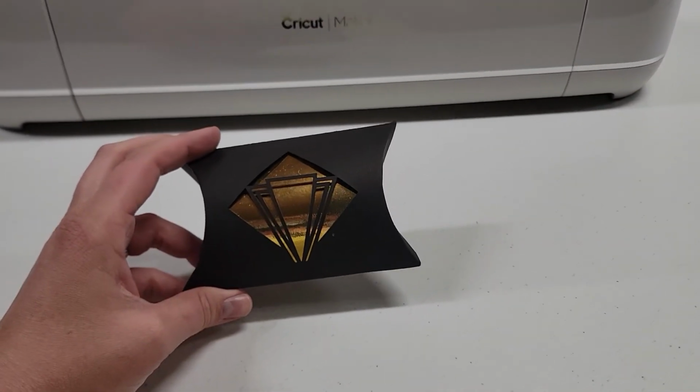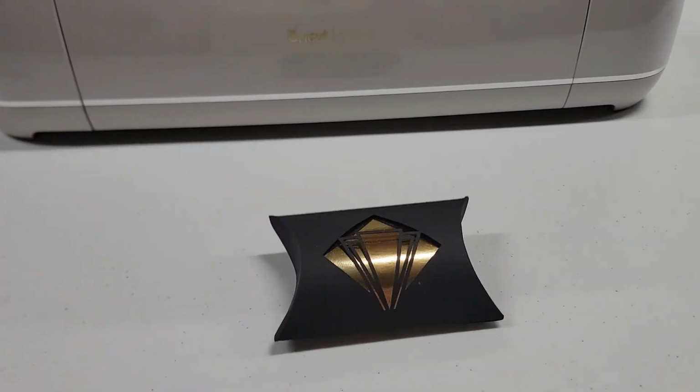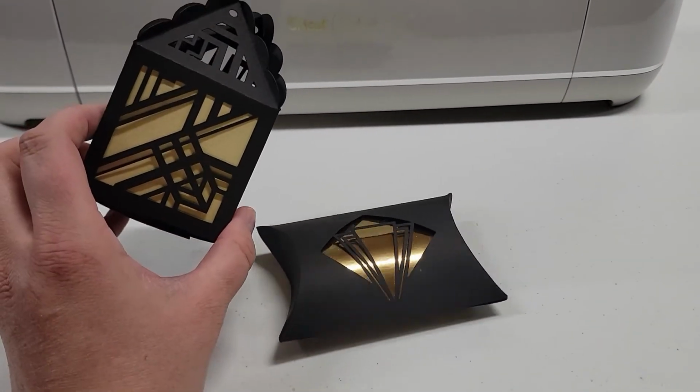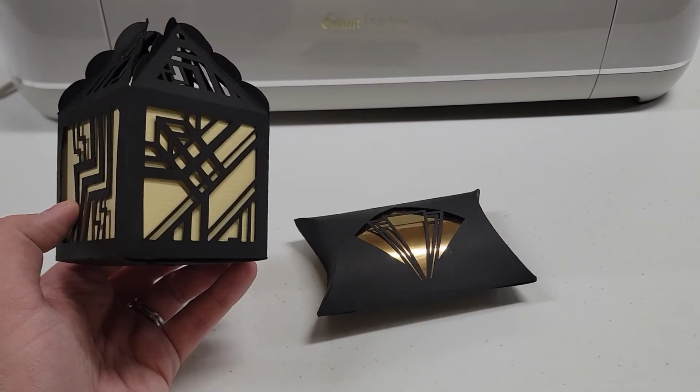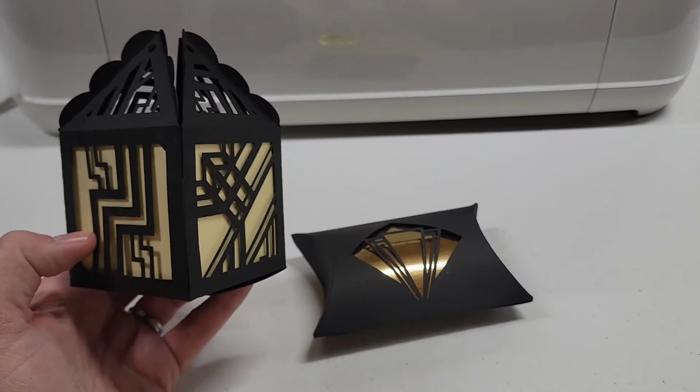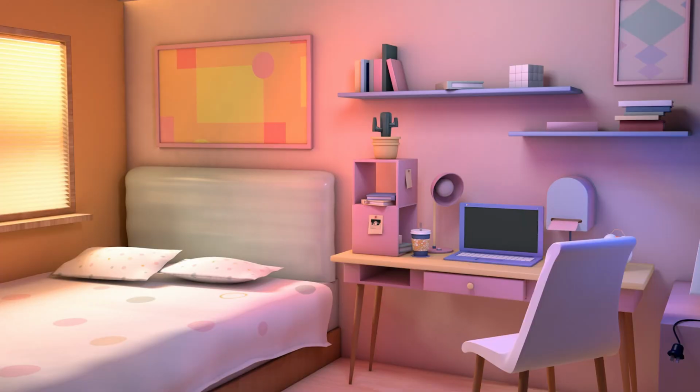So either one of these options is really good. Like I said, when I saw this, I knew that I had to have this particular one. But either way, I honestly love them both.